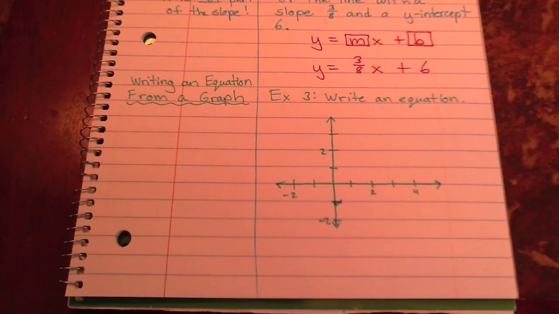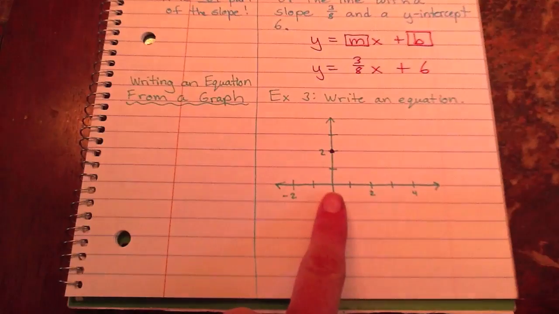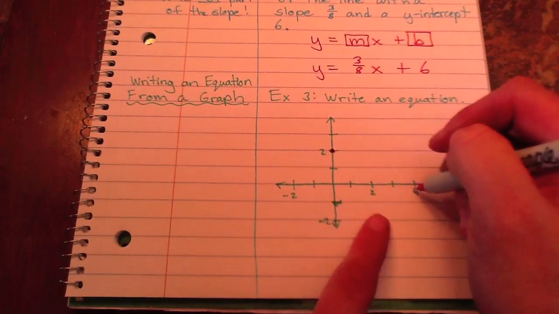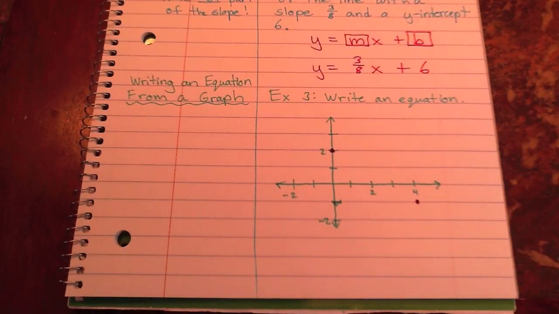So what they're going to do is they're going to ask you to write an equation based on a line that they give you on a graph. So you're going to be given a line, and I'm going to tell you to plot a point on 0, 2. So it should be on your y-axis right now. And then plot a point on 4, -1. Get some kind of straight edge, and draw a line to connect those.